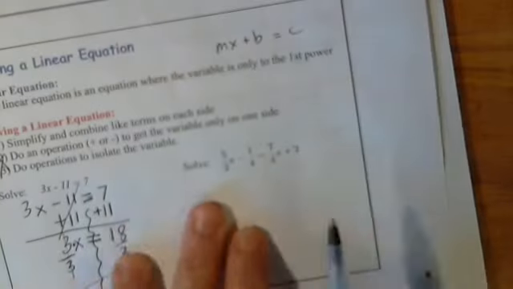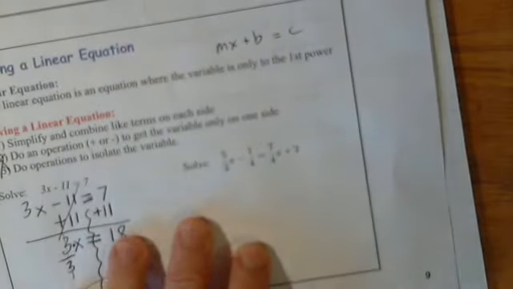Alright, we're back to solving a linear equation, part 3. And I saved this one for last because most of us really don't care much for fractions. So what I'm going to do is get rid of those fractions. If you don't like fractions, get rid of them. I'm going to recopy this equation a little bit larger.